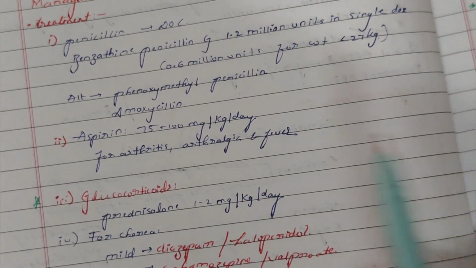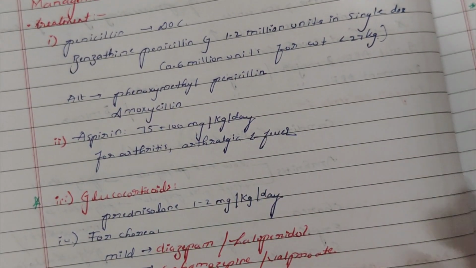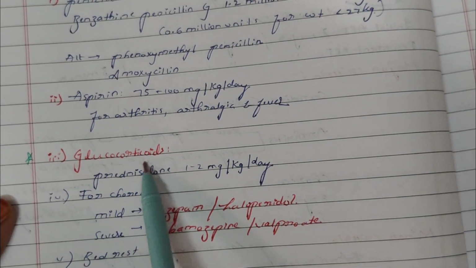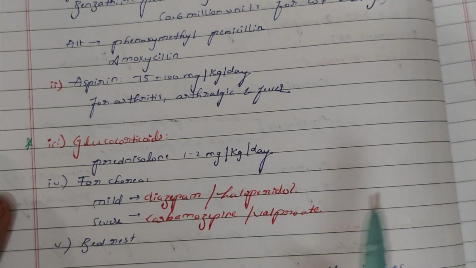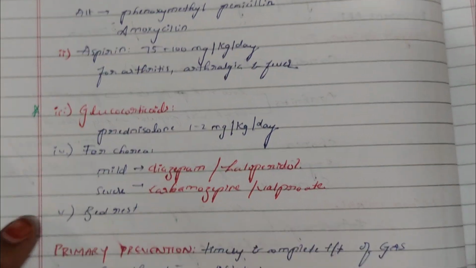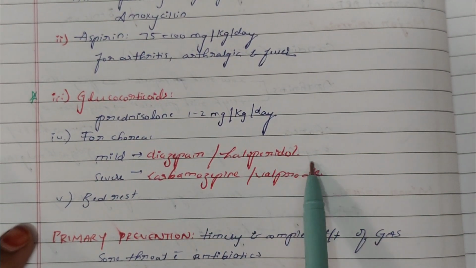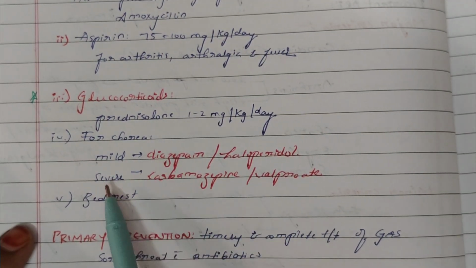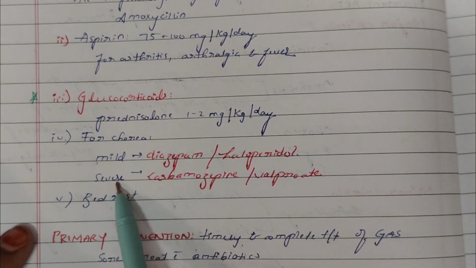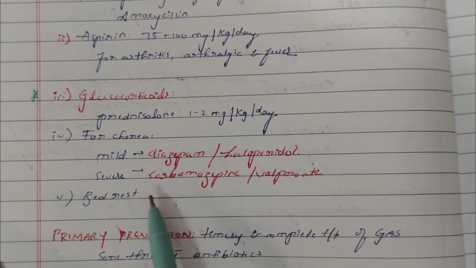And then aspirin, this is for arthritis, arthralgia and fever. Penicillin, aspirin, and the third is glucocorticoids, for example prednisolone. And for chorea, if the chorea is mild, we are giving diazepam or haloperidol. If it is severe, we are giving carbamazepine or valproate. And the fifth management is bed rest.